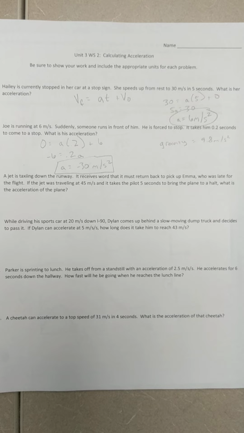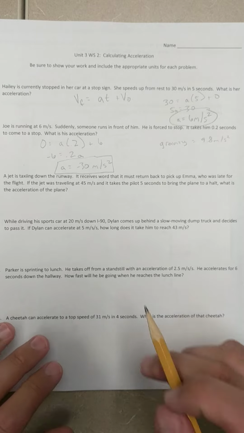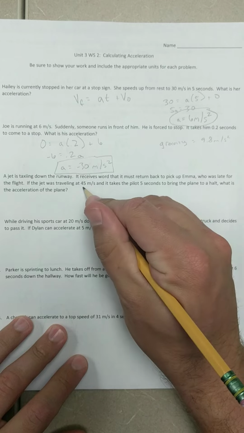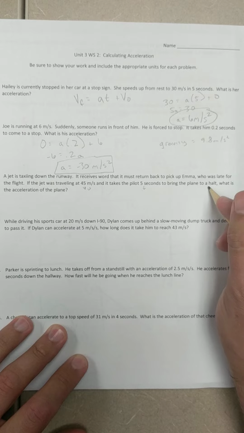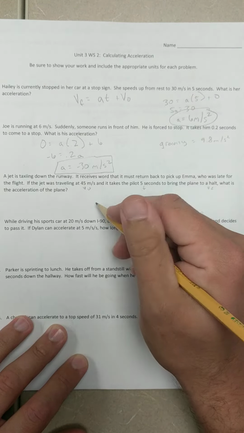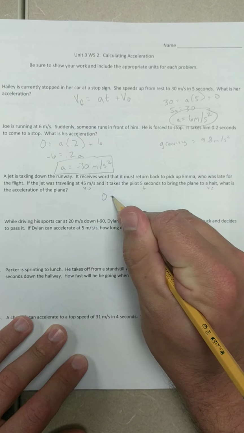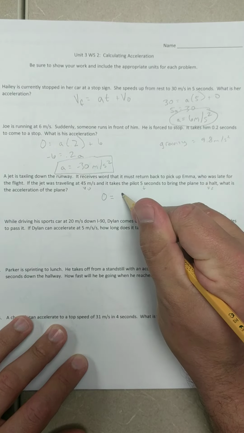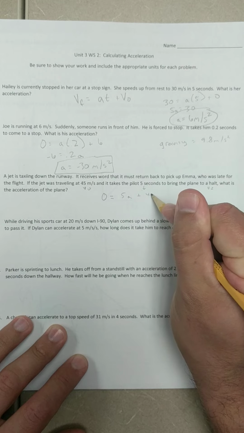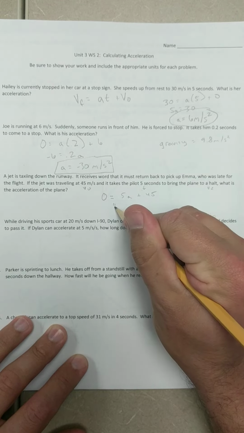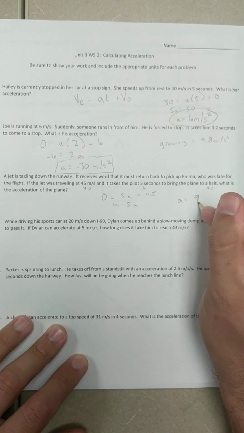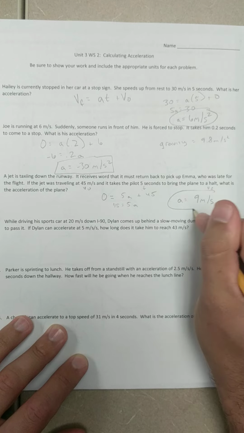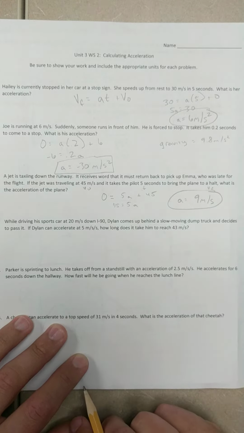All right. So next one. A jet's taxiing down the runway. Receives word it must return back to pick up Emma, who's late for the flight. If the jet was traveling at 45 meters per second, that's initial velocity, and it takes 5 seconds, that's time, to halt, that's going to be final velocity. All right. Set up the same way. Final velocity of 0 equals 5 times the acceleration plus 45. Slide that 45 over here, and you get a is going to equal negative 9 meters per second squared for that one there.